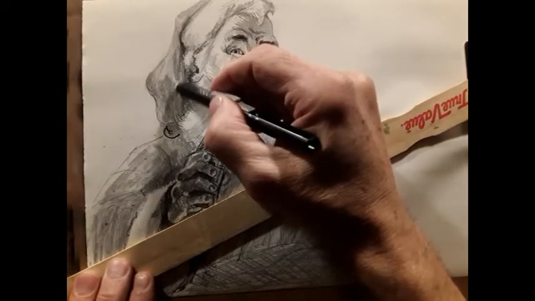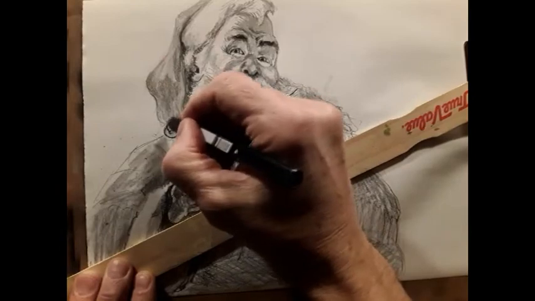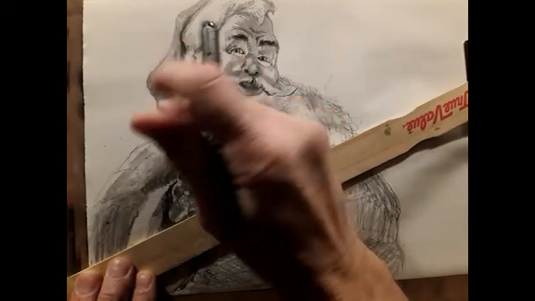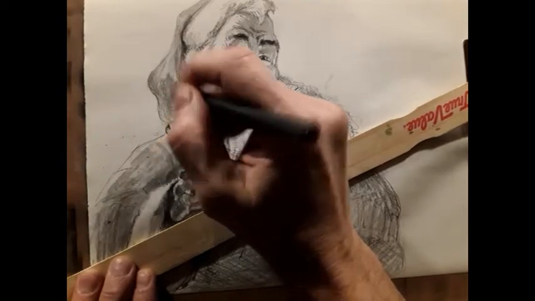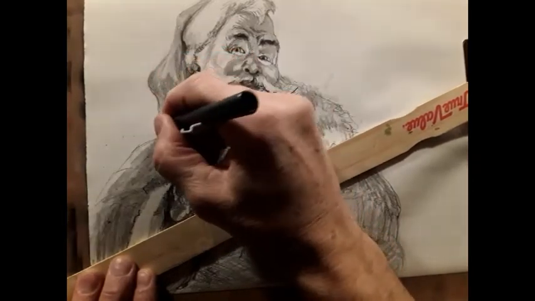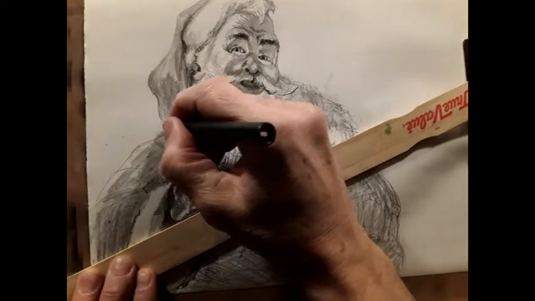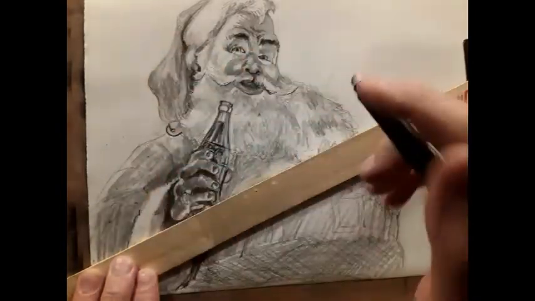A little bit of reflection here on the cap. And of course here on the bell, made of metal, there's going to be some pretty good reflections. I'll have to go back and fill in some darker areas around that too.